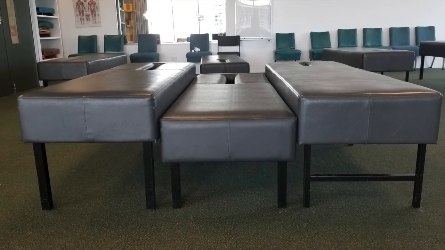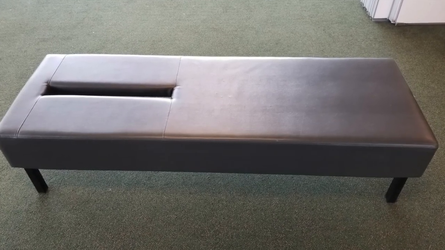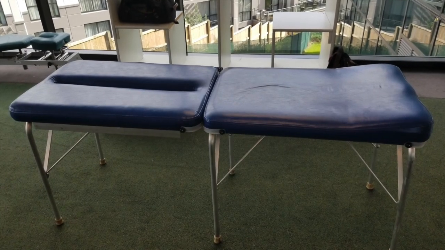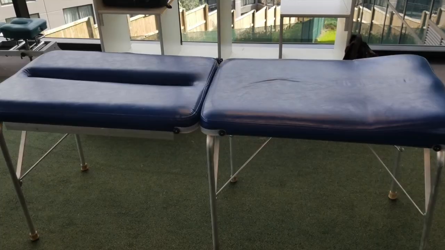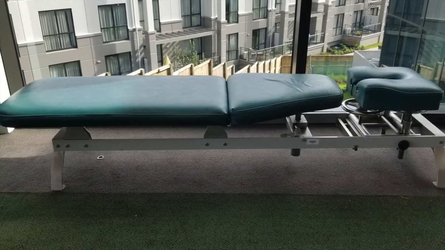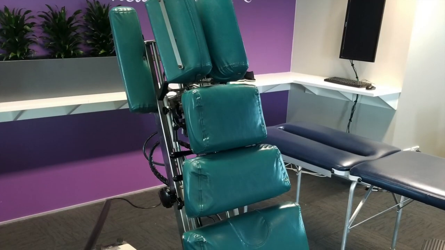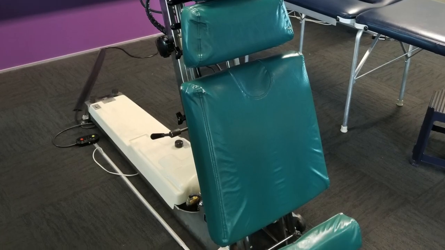There are basic exam tables with varying heights for the chiro and designed to keep the patient's spine as neutral as possible. Activator tables with additional padding at the foot of the table for more consistent leg checks. The toggle table, which has adjustable parts to maintain a neutral spine and side posture, and the high-low table, which can be raised vertical to assist people with reduced mobility.